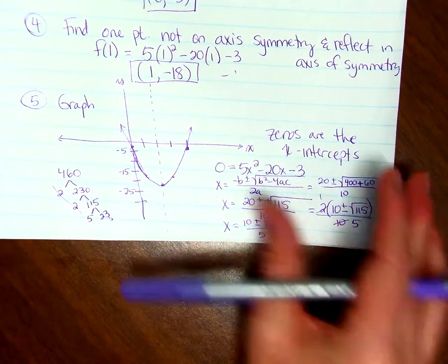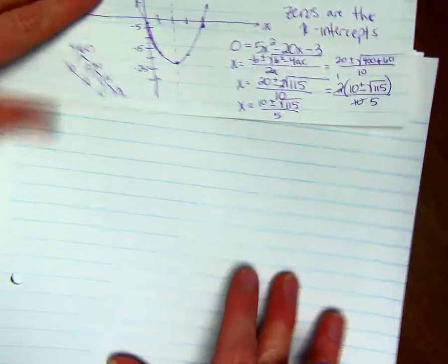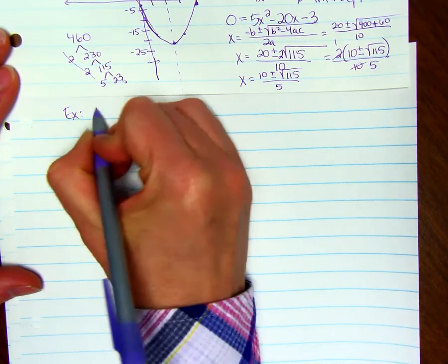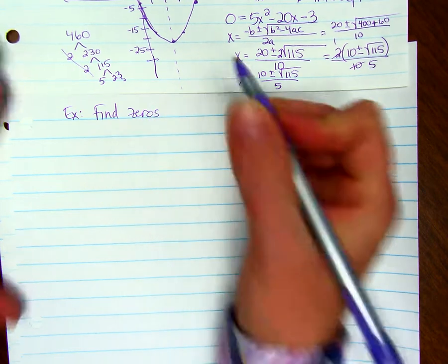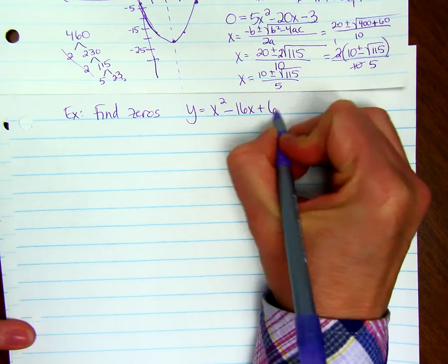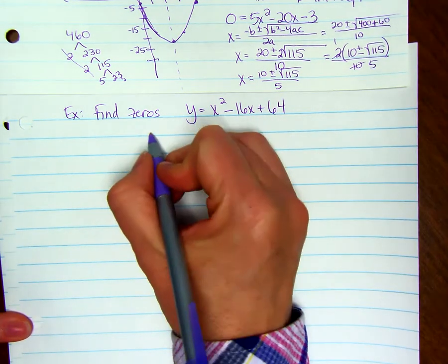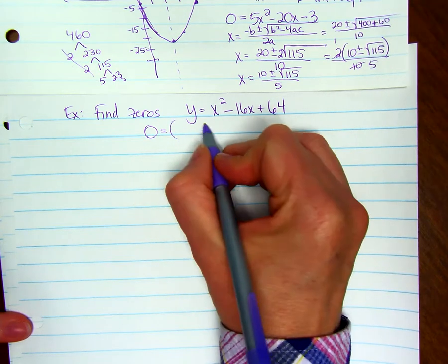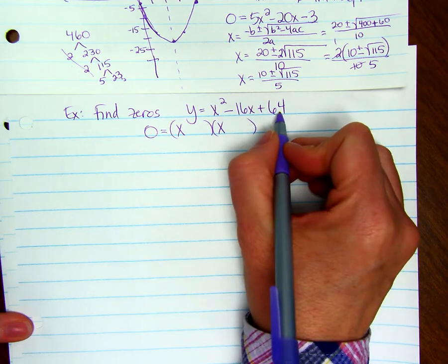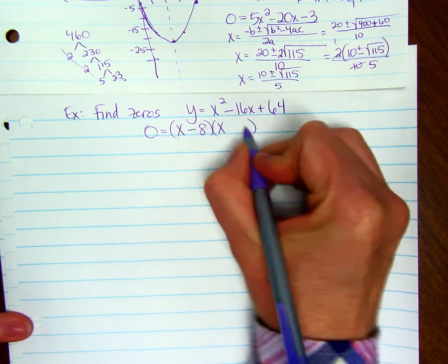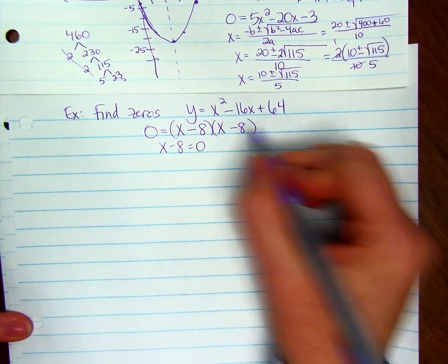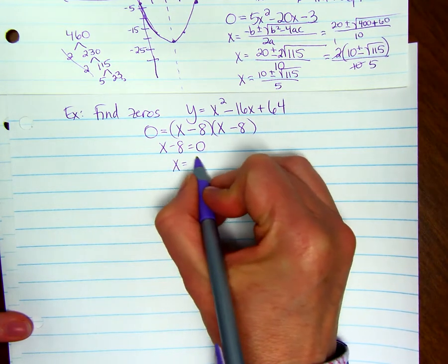That would be finding the zeros. Also, you can find zeros by factoring. Let me give you an example where we want to find the zeros. It doesn't say anything about graphing, so we don't have to, of the equation y equals x squared minus 16x plus 64. If we set y equal to 0, that'll give us the zeros of this function. This is a perfect square trinomial, so it's x minus 8 times x minus 8. We set each factor equal to 0, and since they're both the same, we just do x minus 8 equals 0, or x equals 8.